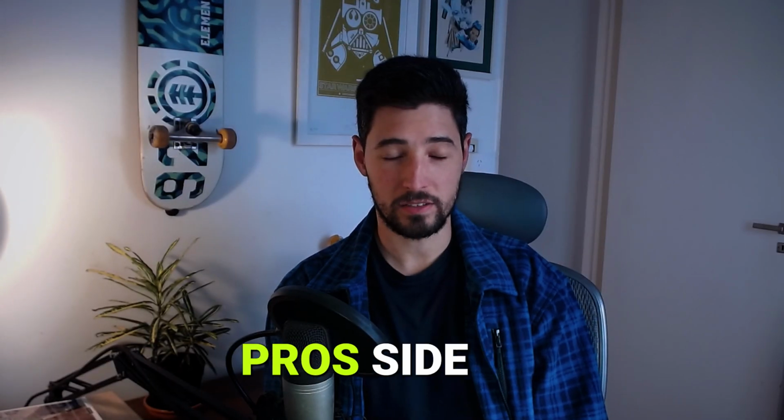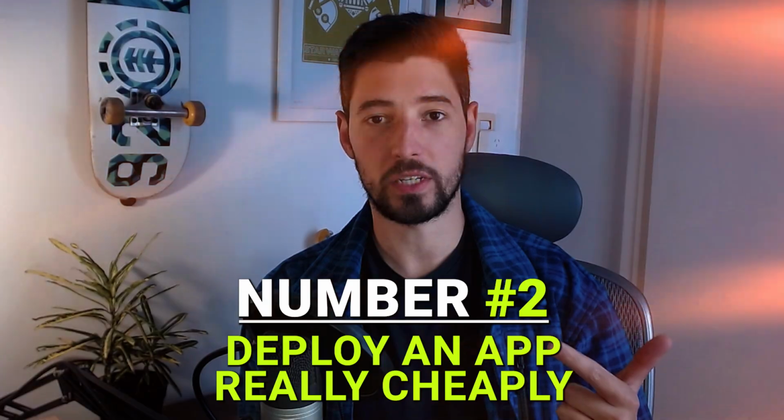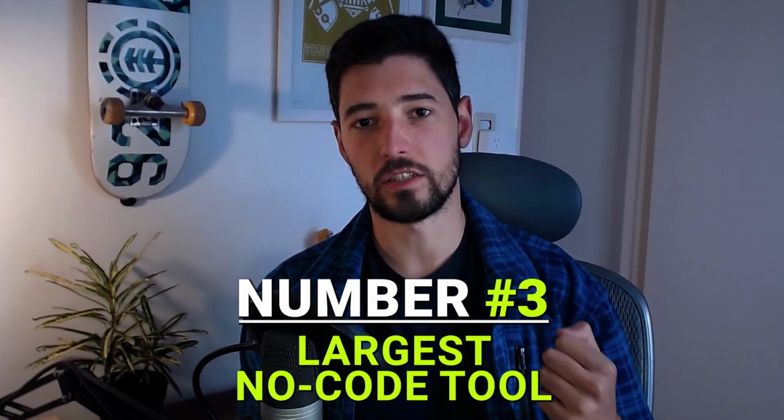On the pro side of things, number one, you're building software in a very controlled environment, which is an all-in-one tool that sits in Amazon Web Services and brings speed of development, QA, and maintenance. Two, you can deploy an app really cheaply, starting at a little bit over $30 a month. Three, you're sitting on the largest no-code tool in the industry. Bubble raised $100 million in their latest round. They employ hundreds of people, have the largest community, and even host an annual event called the BubbleConf in New York City. Thousands of devs and agencies build and sit on Bubble.